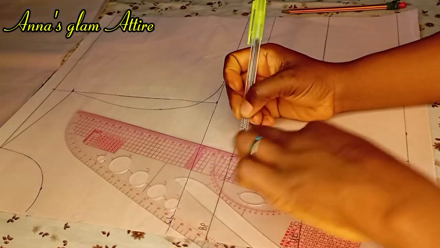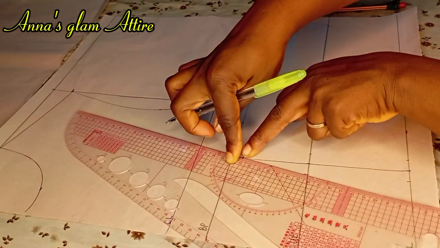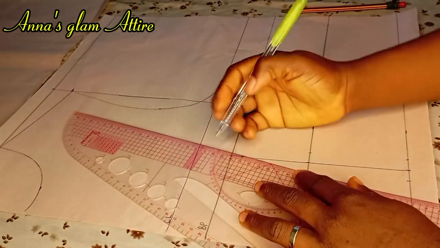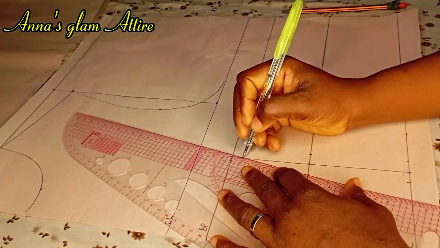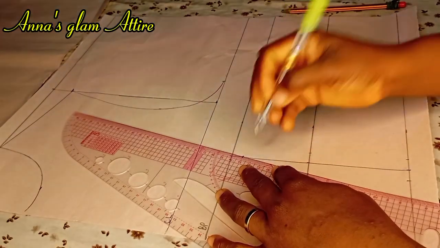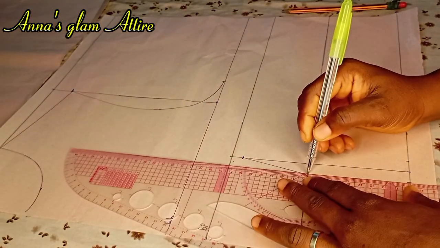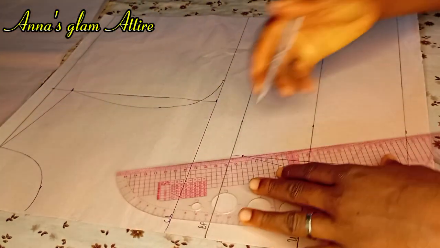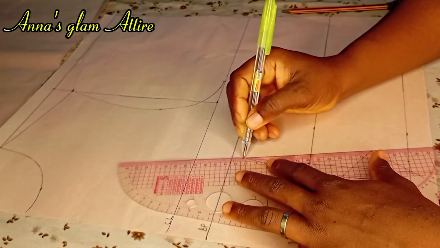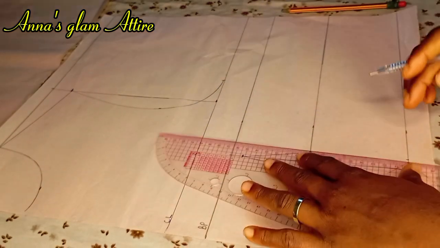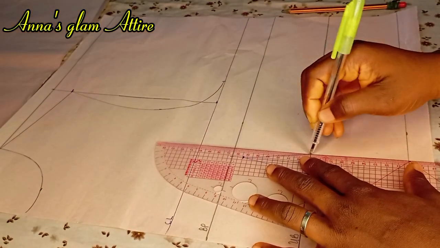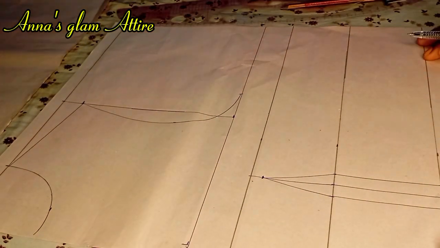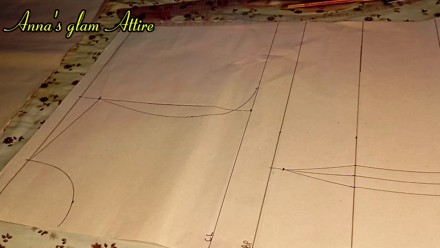I'll place my ruler at that 1/2 inch which I came down from the bust point, and I'll merge it with the 1/2 inch I have also created at the sides, at the under bust and at the waistline. I will repeat the same process here.